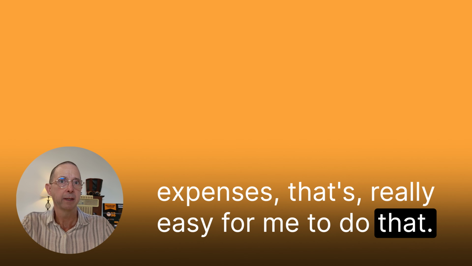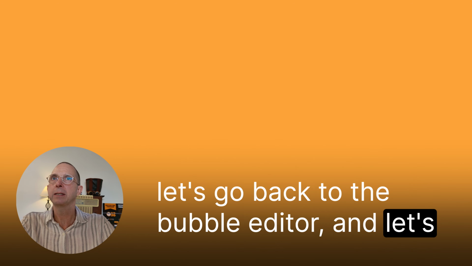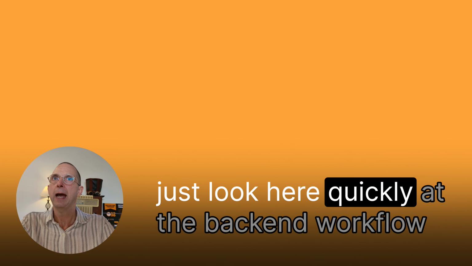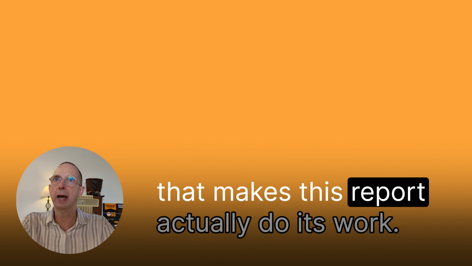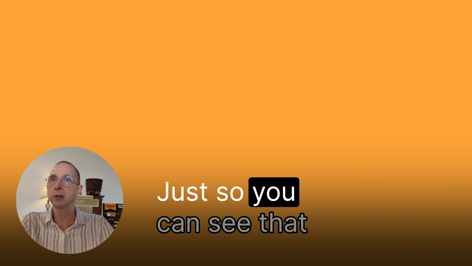Let's go back to the Bubble editor and look quickly at the backend workflow that makes this report actually do its work, just so you can see that. I'm going to go here to report load data. What I'm doing is calling an API call called cash flow report, and then taking the response of that and storing it into a field in Bubble.